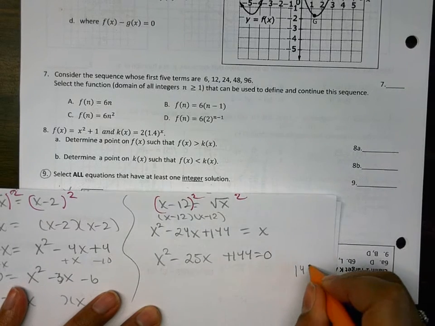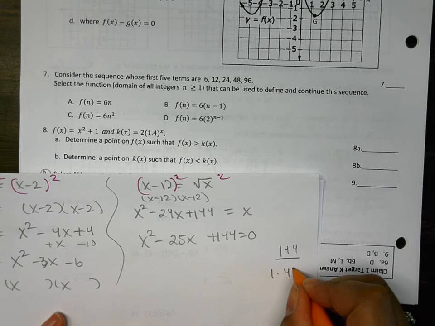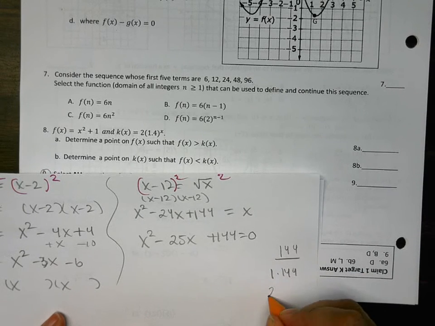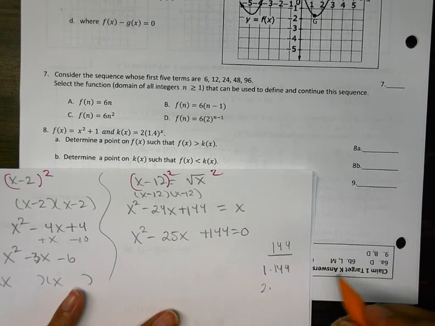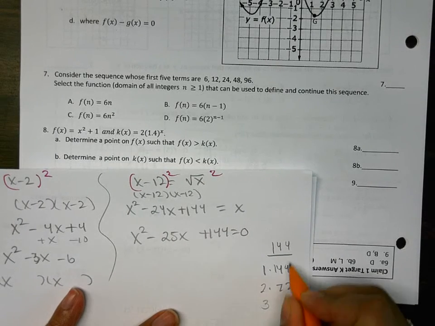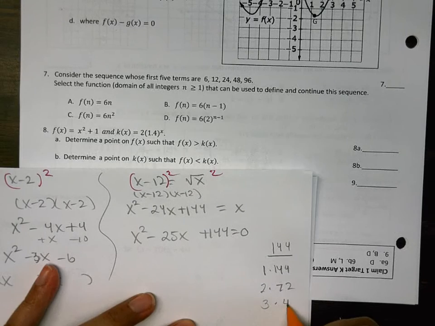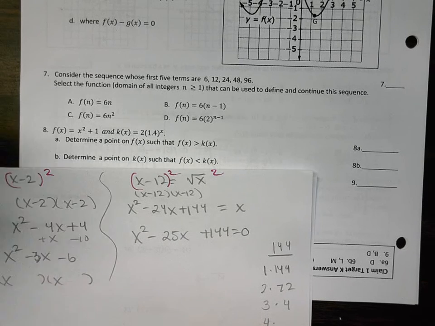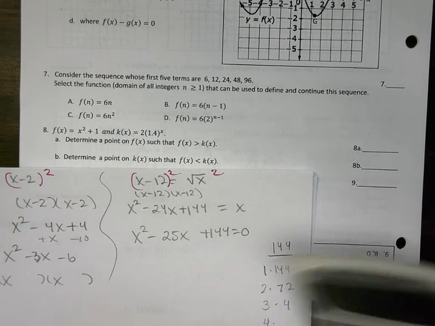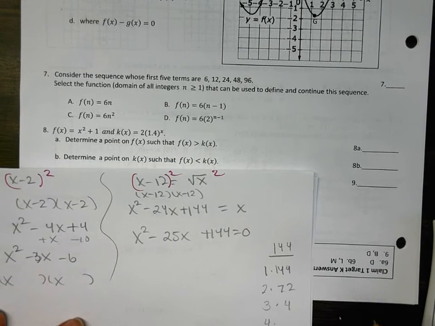Okay, factors of 144, can you guys list them for me in order? 1 and 144, 2 goes into 144. 2 times what? Yeah, 72. 3 times what? No. Come on guys, calculate. 3 and 48. 4, does 4 go into 144? 4 times what? 36. You guys already found it? Yeah. 9 and 16. Yeah, it's 9 and 16.